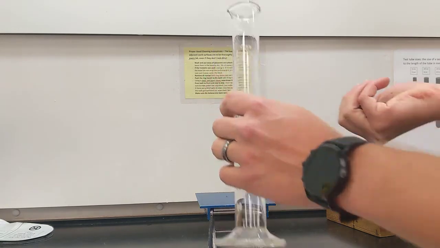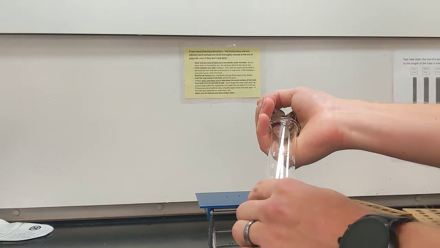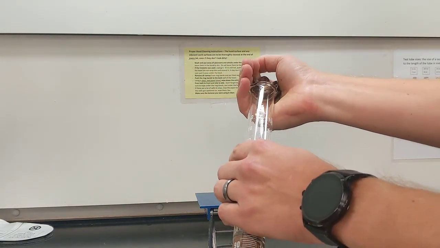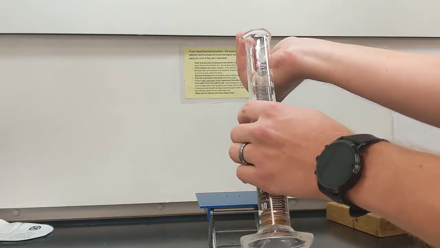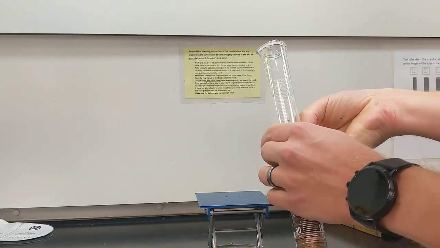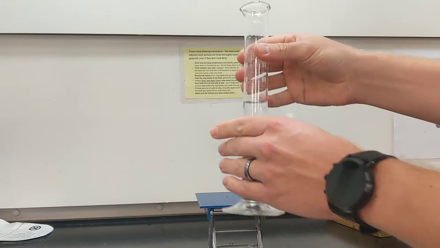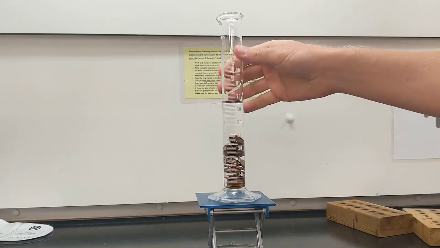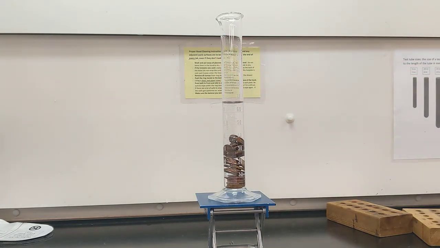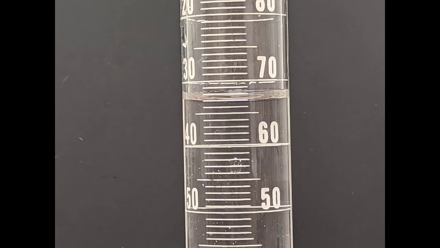Next, we will grab our graduated cylinder and add in all 40 pennies. We need to be careful to not splash any of the water out of the graduated cylinder, and we want to make sure that we get all of the pennies on the inside of the tube. After that, we will record the new volume of water using the proper number of significant figures.